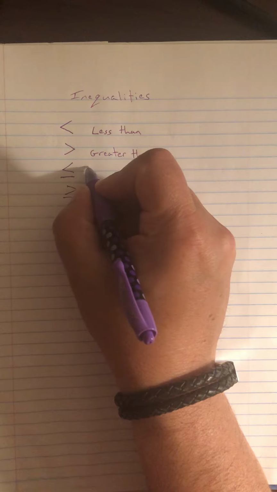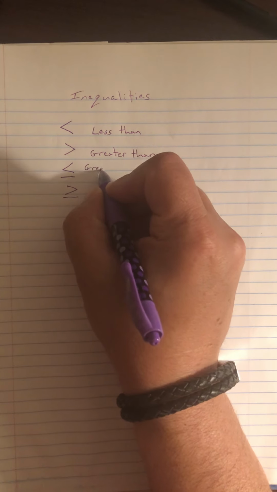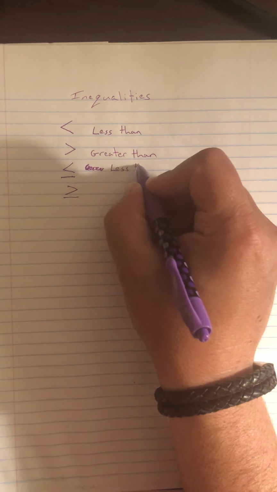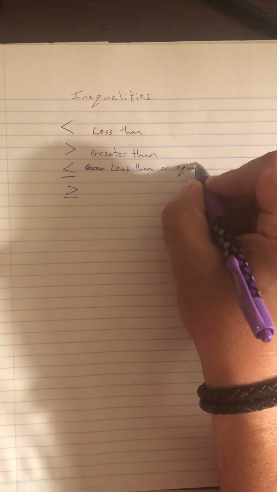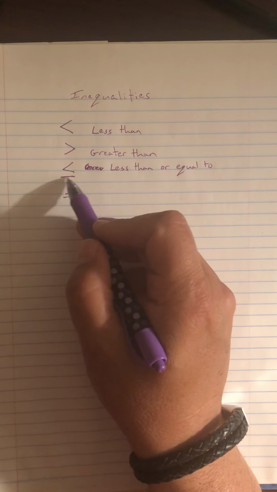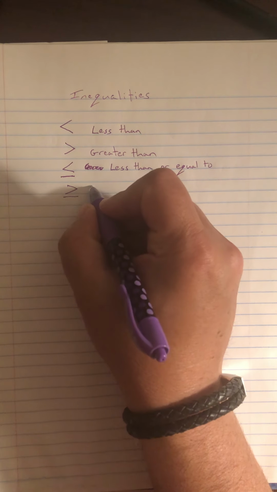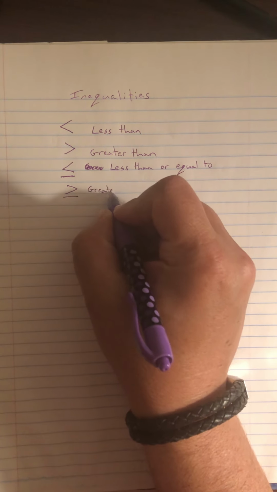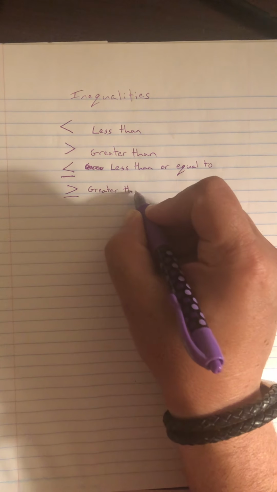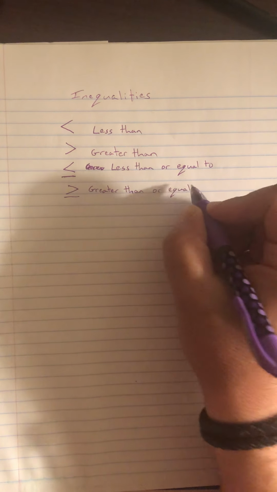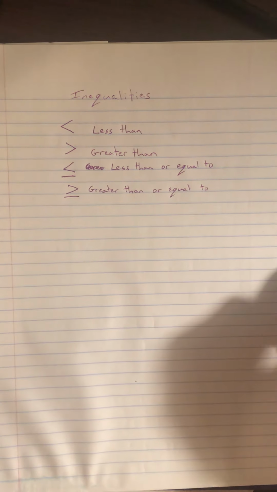Most of you already know what that is. That is a combination. It is the less than or equal to. So it has the less than symbol and part of an equal sign. That's where that equal to comes into play. And this one here, again, has the greater than, or, again, there's that partial equal sign down below, equal to.